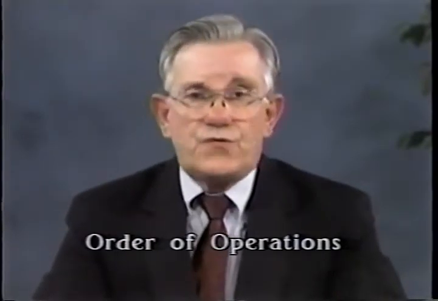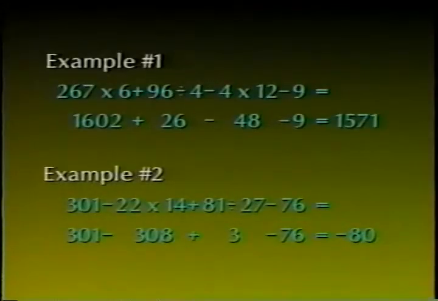When working with more than two quantities in an algebraic expression, perform the indicated work in the order presented in the next graphic. Work from the left doing multiplication and division. Work from the left again doing addition and subtraction operations. For example, 267 times 6 plus 96 divided by 4 minus 4 times 12 minus 9 reduces to 1,602 plus 24 minus 48 minus 9 equals 1,569.